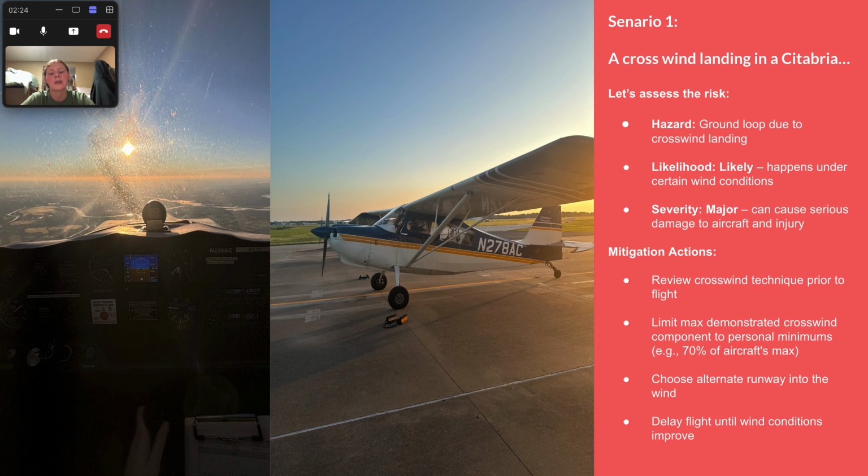Scenario 1. A crosswind landing in a tailwheel aircraft. On gusty days, landing with a strong crosswind component can cause a ground loop, a dangerous situation where the aircraft veers uncontrollably during rollout. Some of the risks are a ground loop due to crosswind landing. The likelihood is likely because it happens under certain wind conditions, and the severity is major because it can cause serious damage to the aircraft and injury.